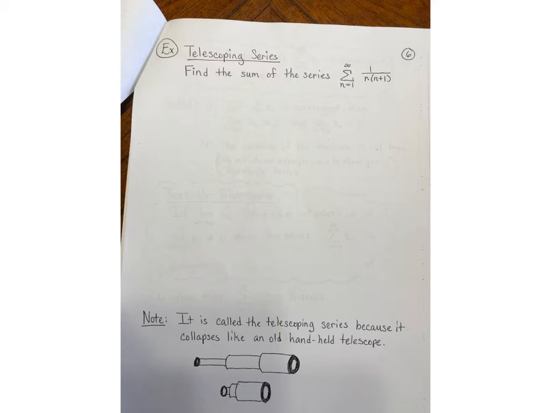So our solution: first note that this is not a geometric series. So we need to look for a pattern in the partial sums. So let's look at the partial sum, Sn, which is the sum where i ranges from 1 to n of 1 divided by i times i plus 1.